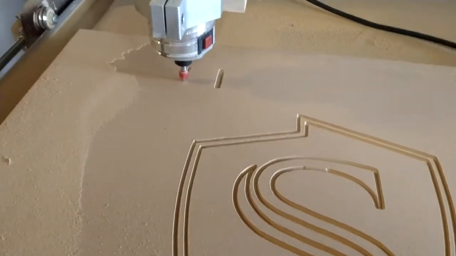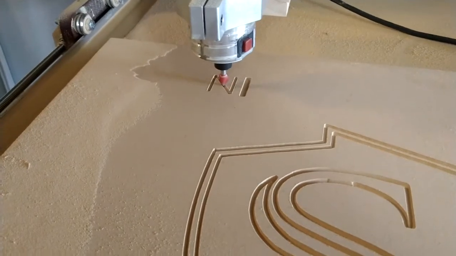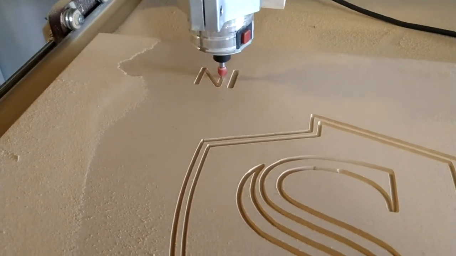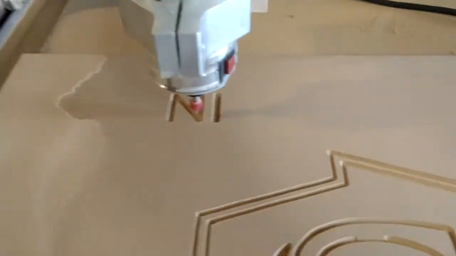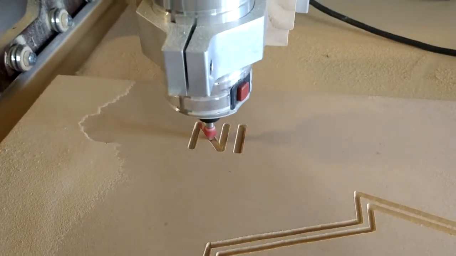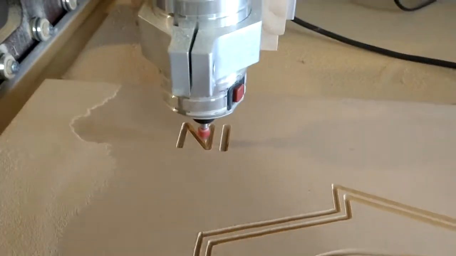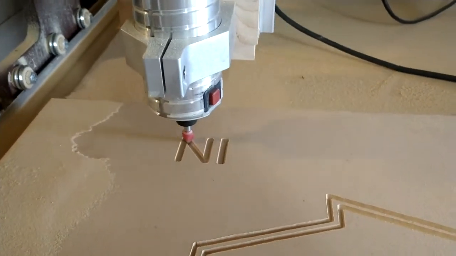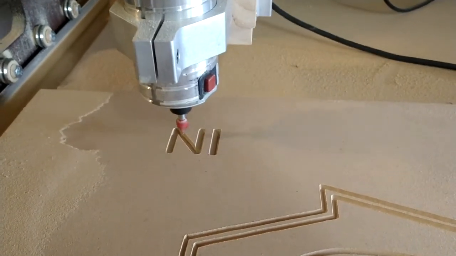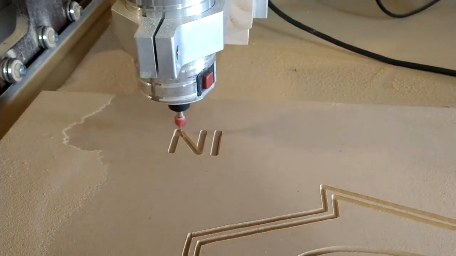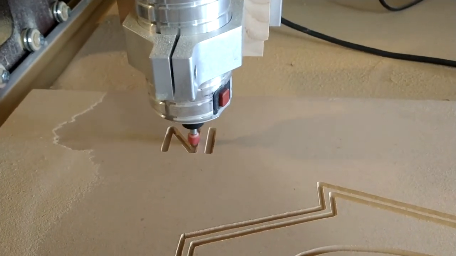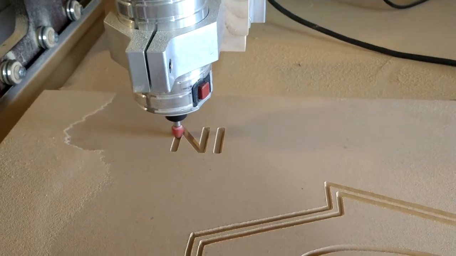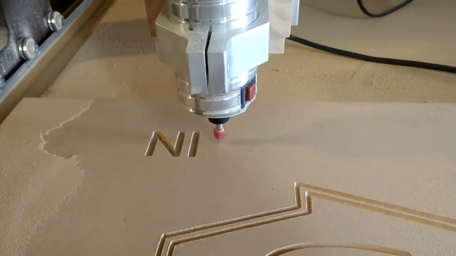This machine will not only just cut or carve wood, it will also cut or carve any non-ferrous metal, such as aluminum and nickel, tin, brass, copper, silver, any of those non-ferrous metals. It will also cut all types of plastic, such as plexiglass and polycarbonate.